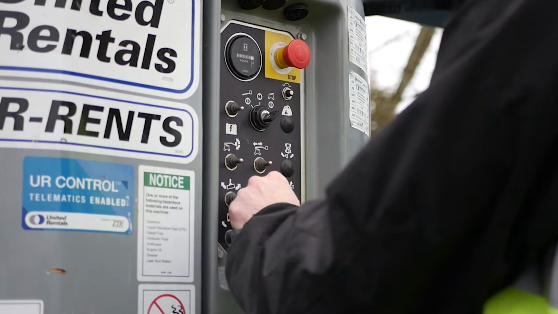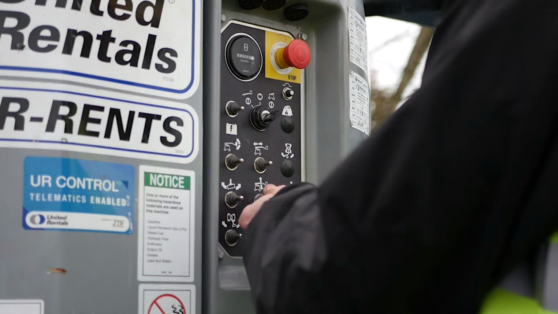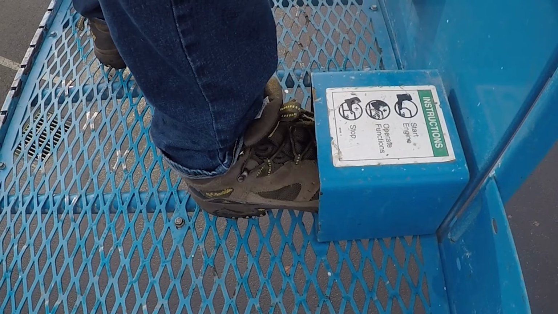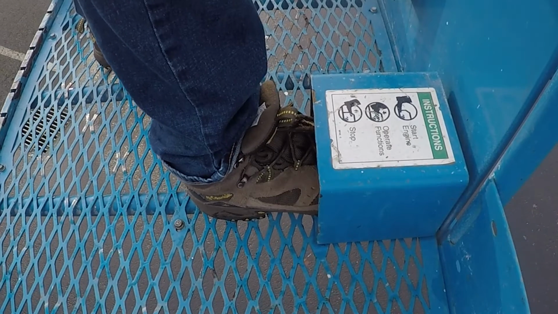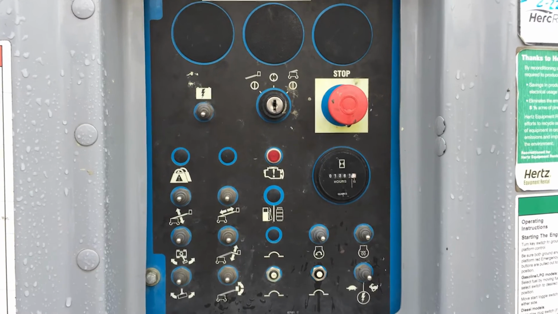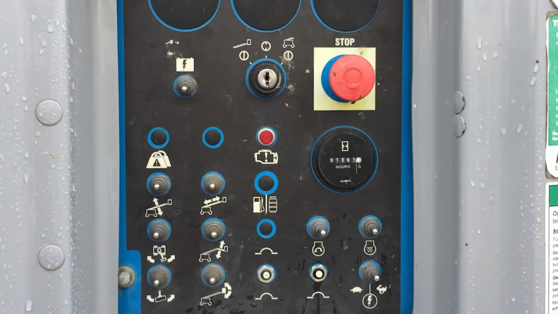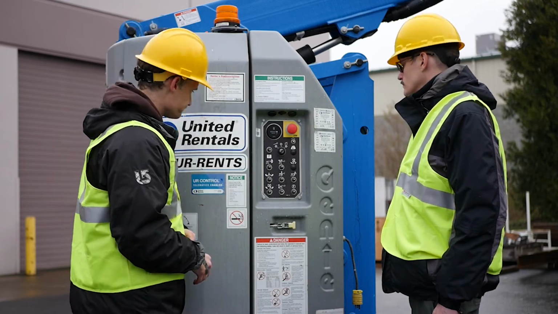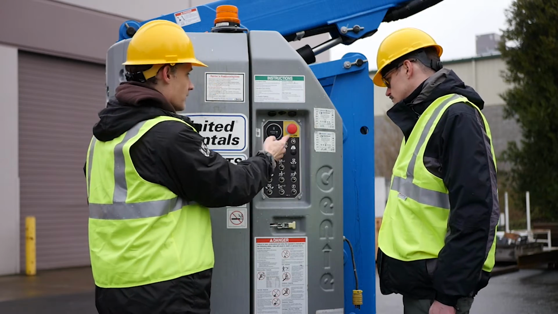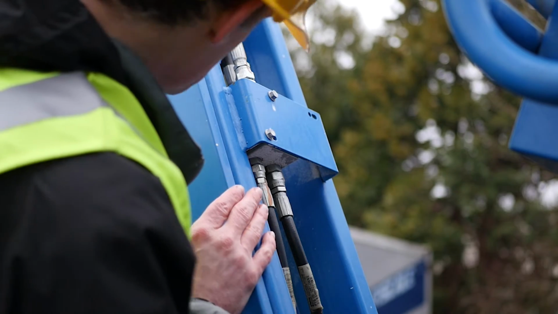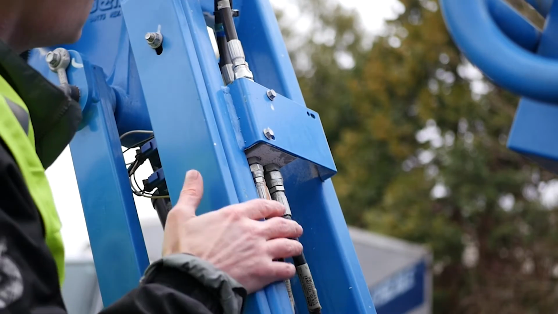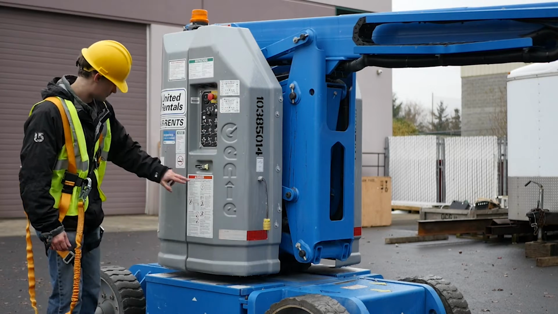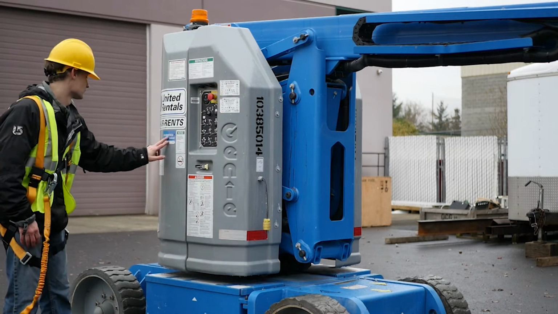Check all controls and associated mechanisms for proper operation. This includes proper operation of interlocks, and the controls return to neutral when released, and are not sticking. Make sure control functions and operations are clearly marked. Check that the visual and audible safety devices are operating in accordance with the manual. Visually inspect fiberglass and insulating components for visible damage and contamination. Make sure that all the operational and instructional markings are present and readable.